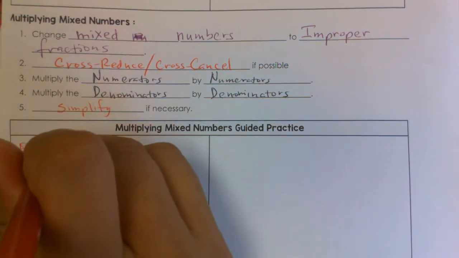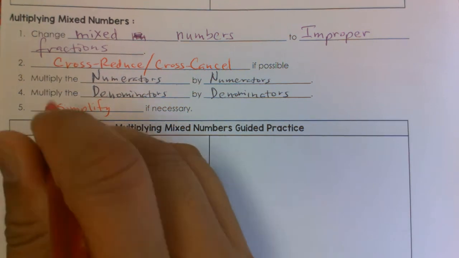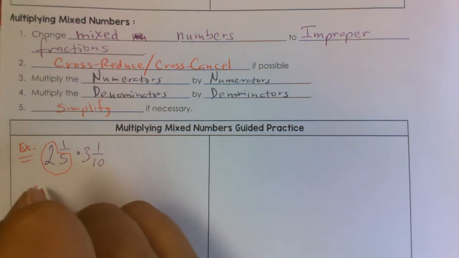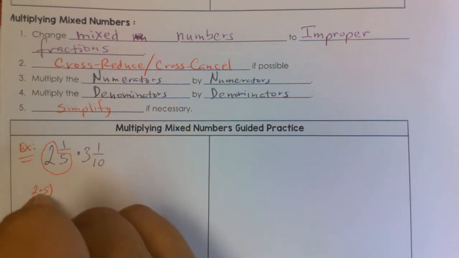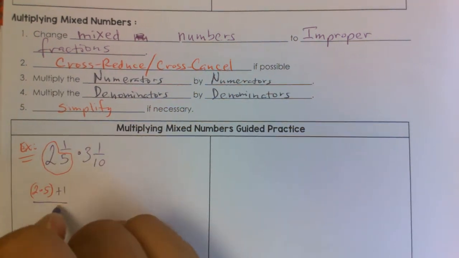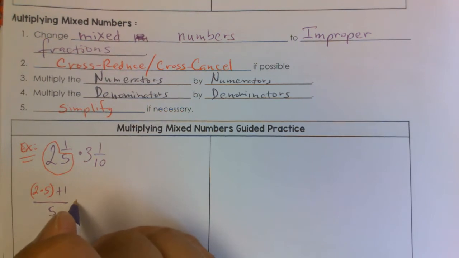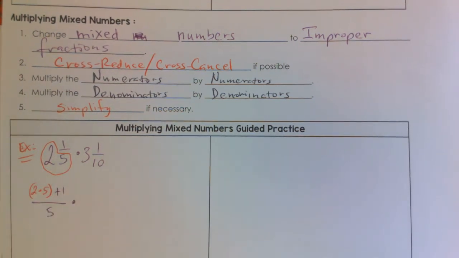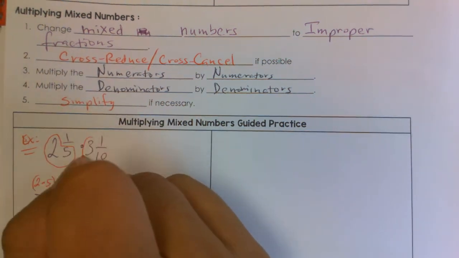So remember, 2 times 5, that's going to be the whole number times the denominator. We're going to add that extra 1/5. Okay, so again, that is the process of converting a mixed number into an improper fraction. And then we do the same thing on the next mixed number.